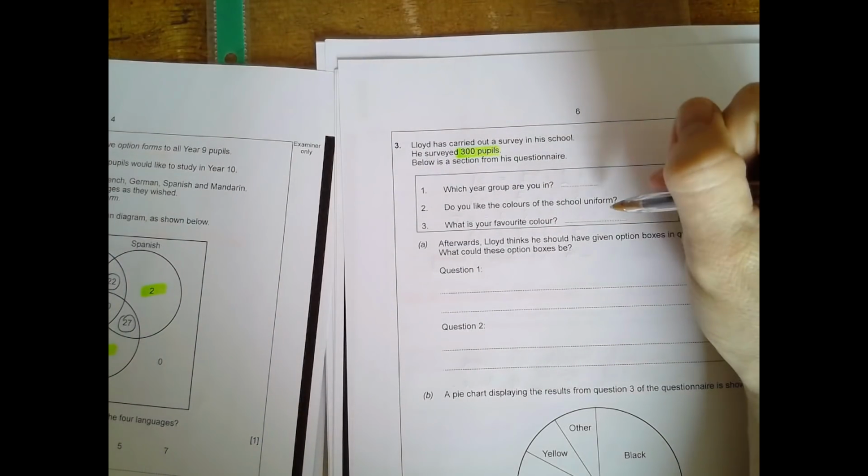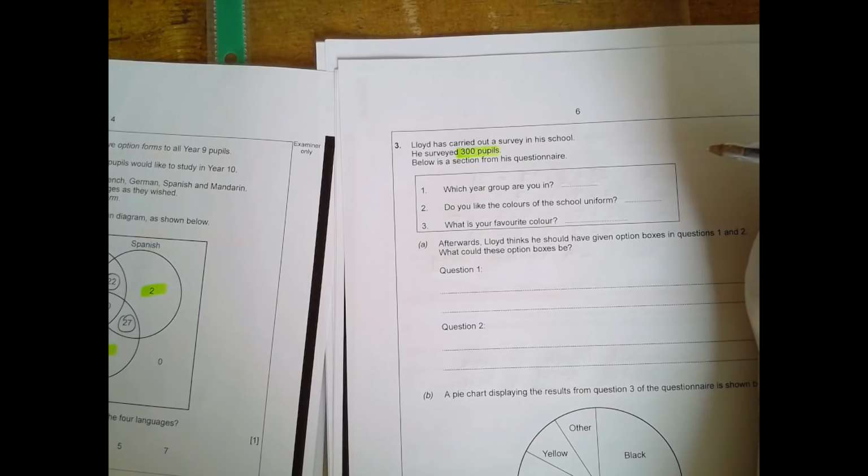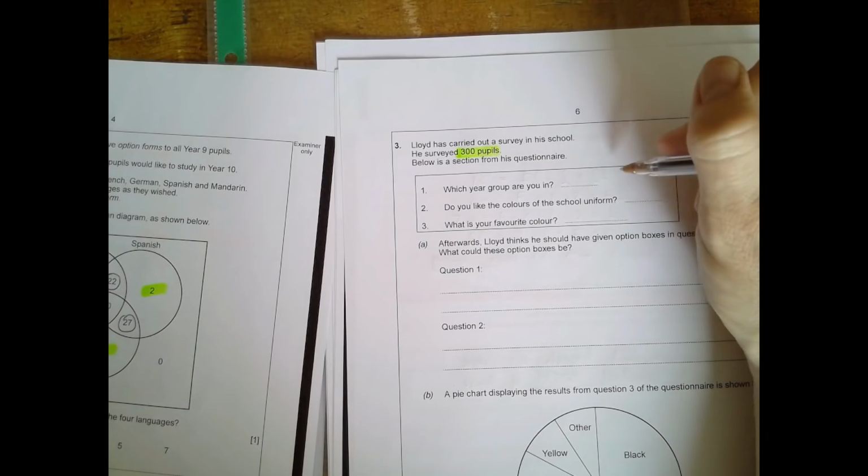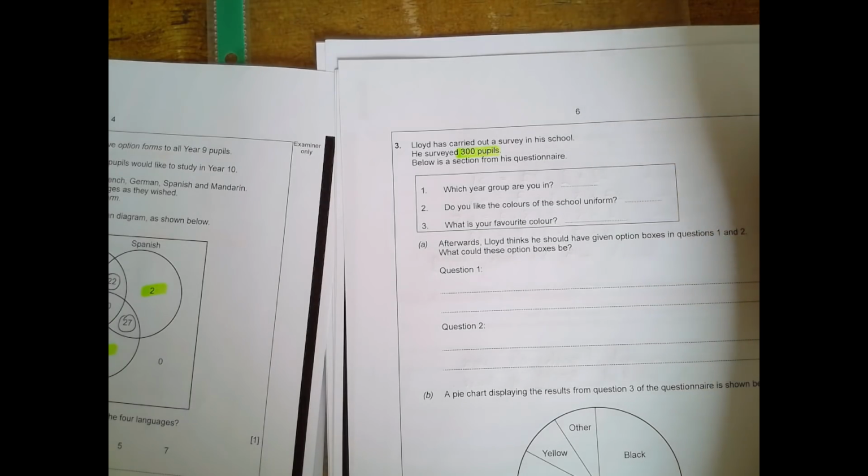What year group are you in? Do you like the colours of the school uniform? What is your favourite colour? Now, as a mathematician, we wouldn't like a questionnaire like that to do the coding of, or to look at collecting the data, because it's what you call qualitative data. It's going to be words, and you have to do a lot of reading of it. You basically want to just have tick boxes. So if they ever ask anything to do with questionnaires or how can we improve questionnaires, it's all to do with getting tick boxes in.